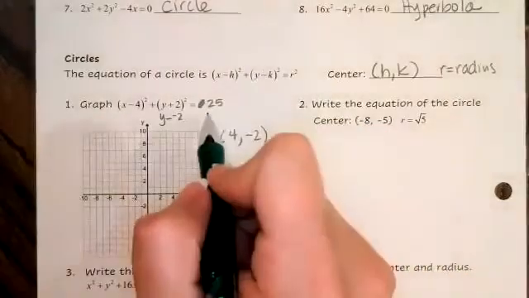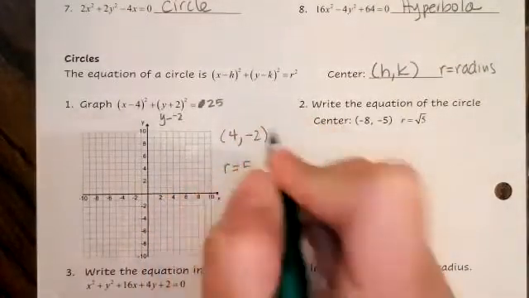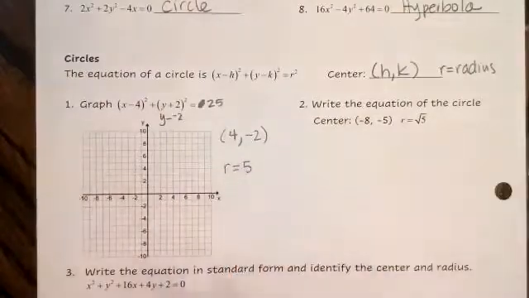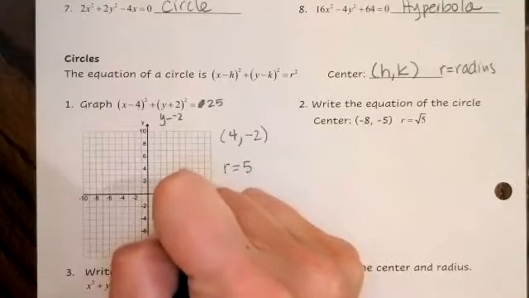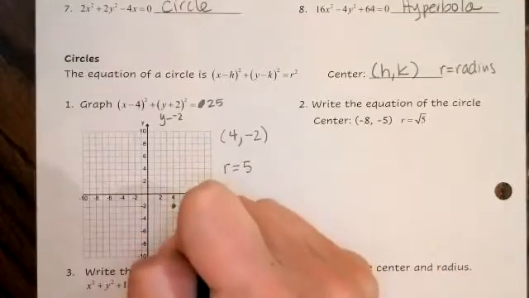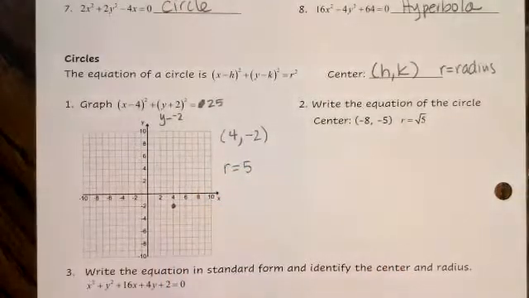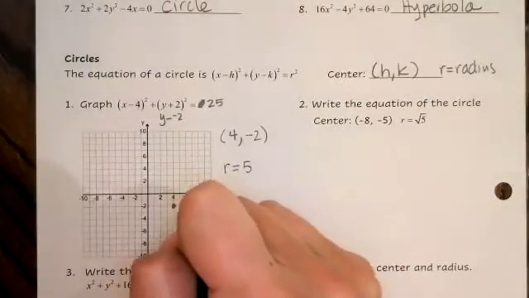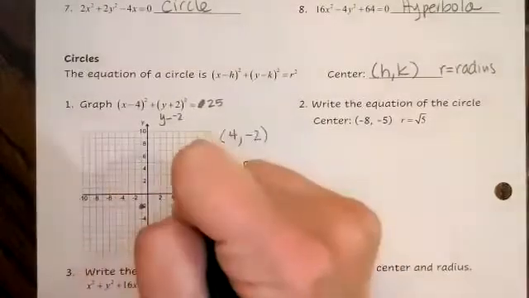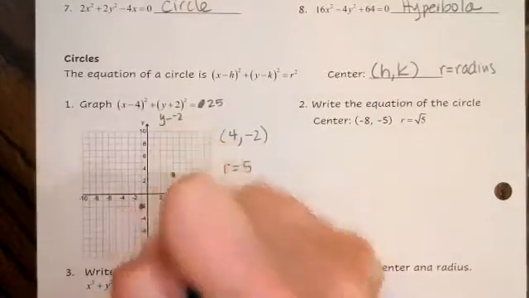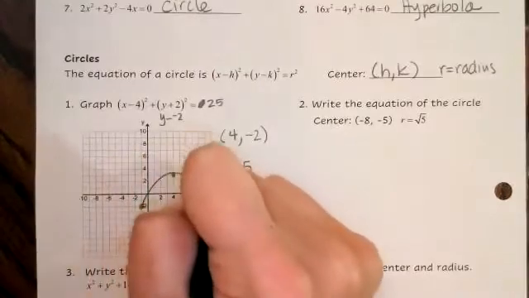And then our radius, this part right here is r squared. So in this case, our r would be 5 because the square root of 25 is 5. Now I can graph it. I go to (4, negative 2). And then I go 5 in every direction. Since the radius is from the center to the outside of the circle, I would go 1, 2, 3, 4, 5, 5 up, and 5 down. And that creates my circle.